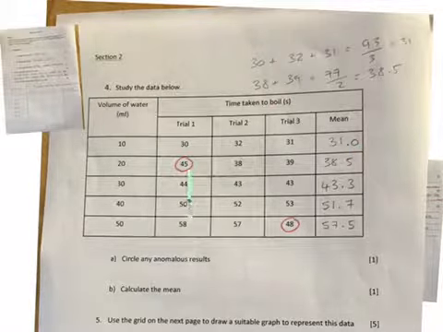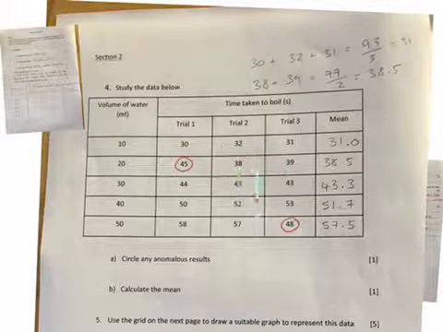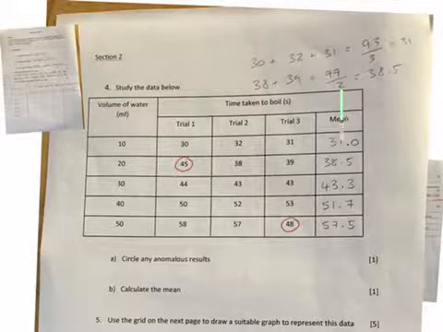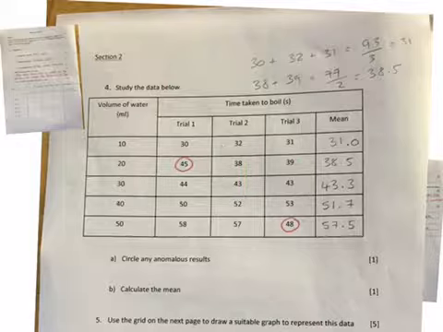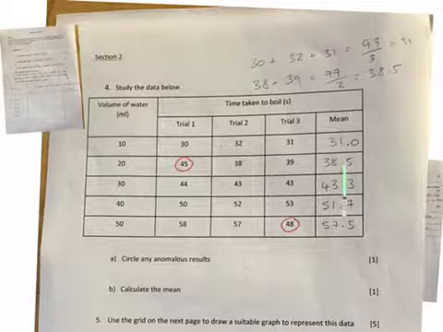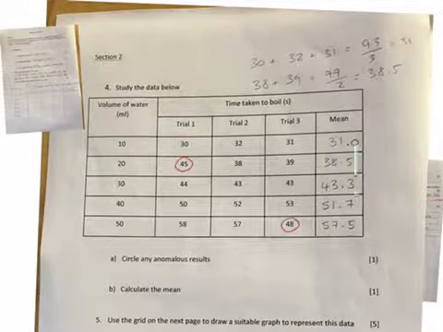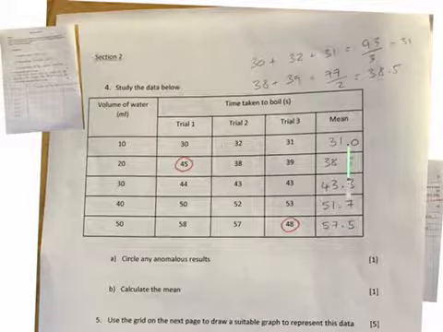And then, because I can't include 45, it's got to be 38 plus 39 divided by 2, because I'm only using 2 results. I come up with 38.5. Because I've already gone to 1 decimal place, now I need to do the same for every one of these, which is why I got 0.0.